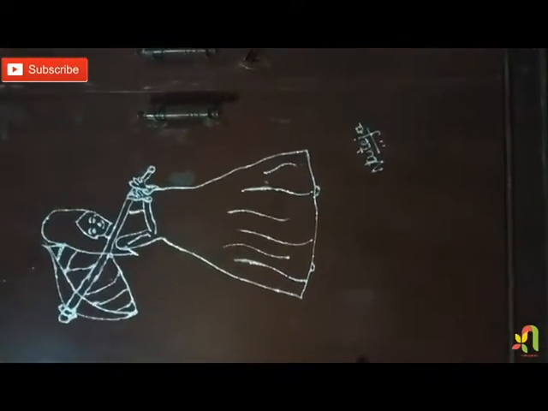So let me show you the clear picture of my door. Okay. So the clear picture is like, yeah, now clear. So this is the clear picture. So how does it look?